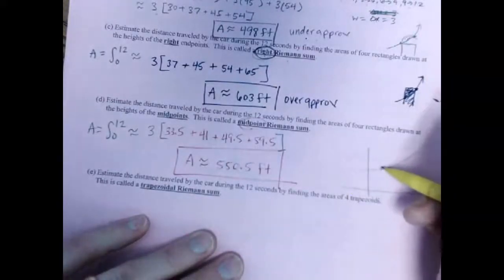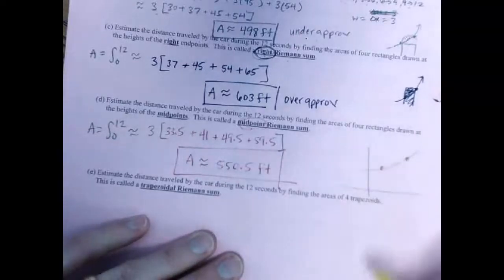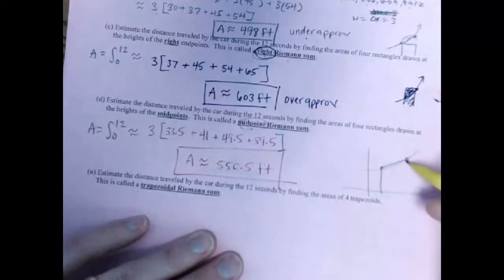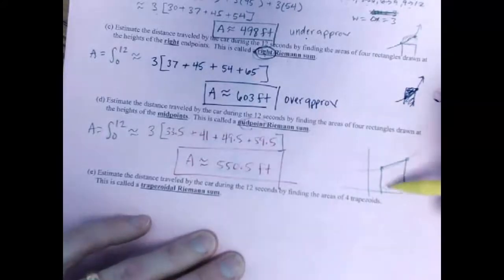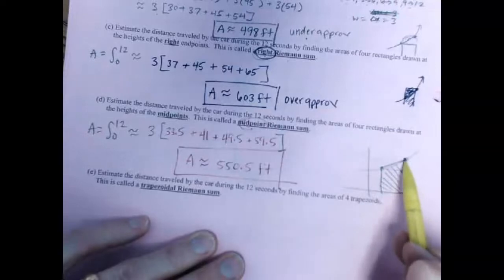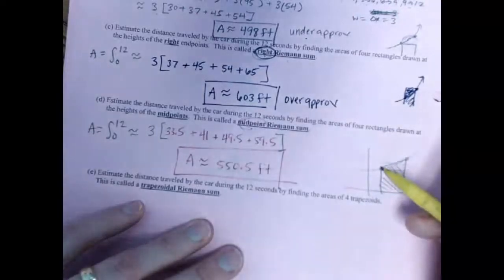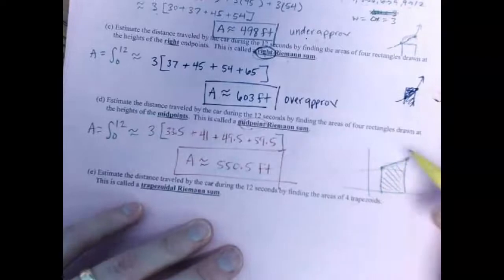The trapezoid, instead of coming across from the left, the right, or the midpoint, is actually going to be slanted at the top. So typically the trapezoidal ones give you a really good approximation because you're not just lopping it off from the left, or lopping it off from the right, or even going across from the middle. When your trapezoid connects the two sides, the left height and the right height, it kind of gives you this slanted top, and that typically will hug the function pretty closely.